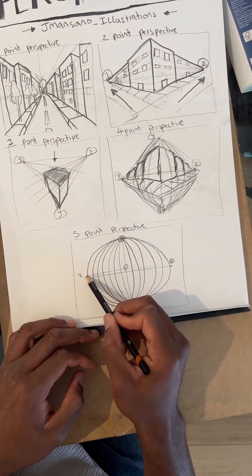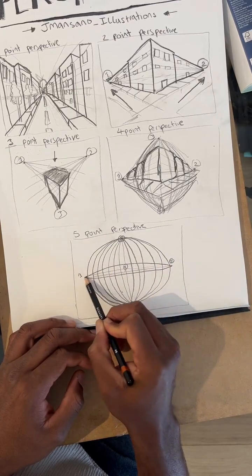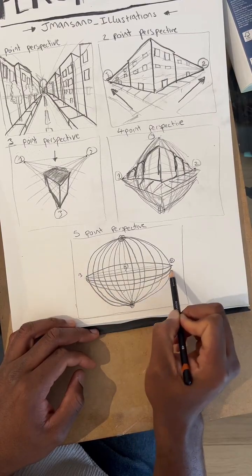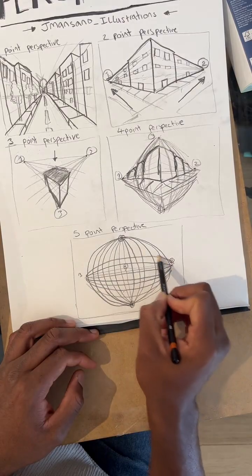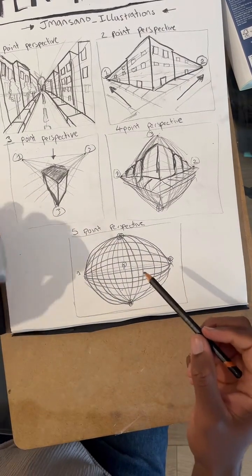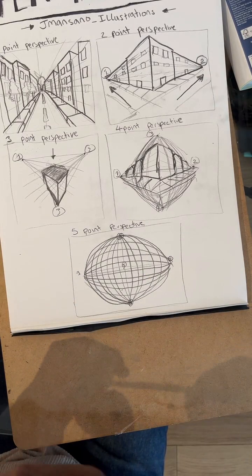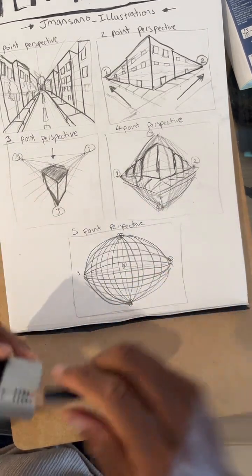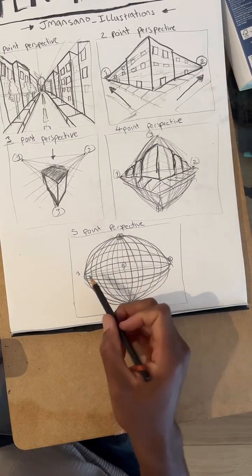Now, the second bit. There. Yeah? Bro is drawing the globe. Is that Earth? Yeah, let me sharpen up the pencil. So, this is your 5 point perspective.